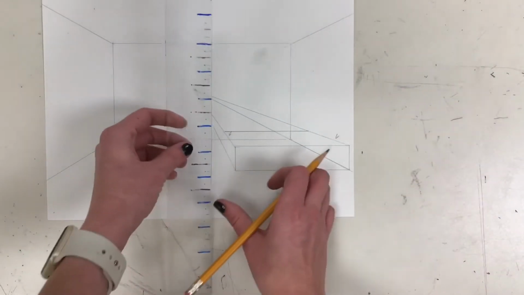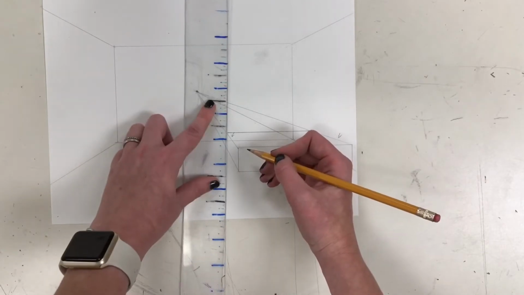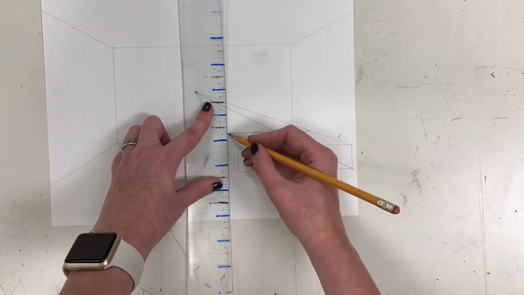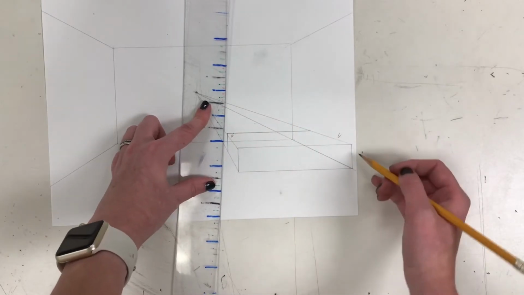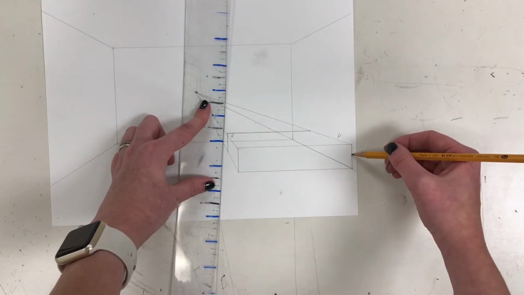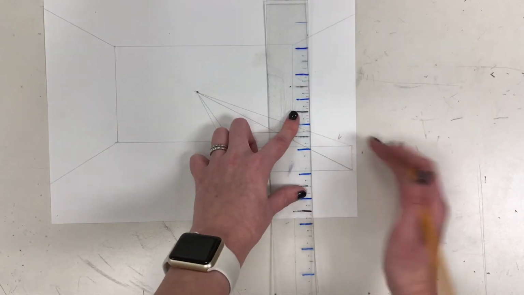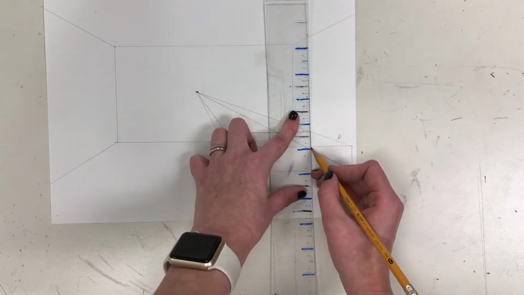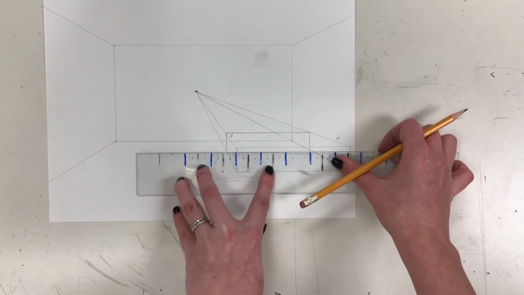Then I'm going to create a vertical line that connects this line to mirror this one. Then the same thing over here on this side. I need to make another copy of this line that connects here to here. And then I just need to connect the bottom.